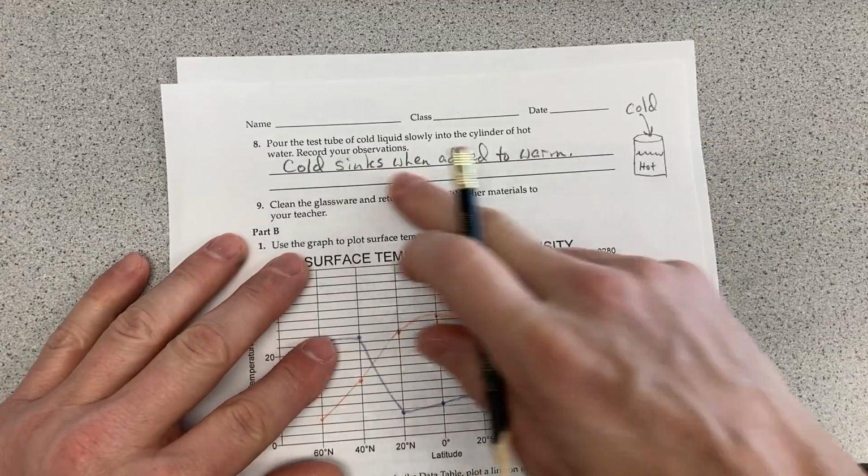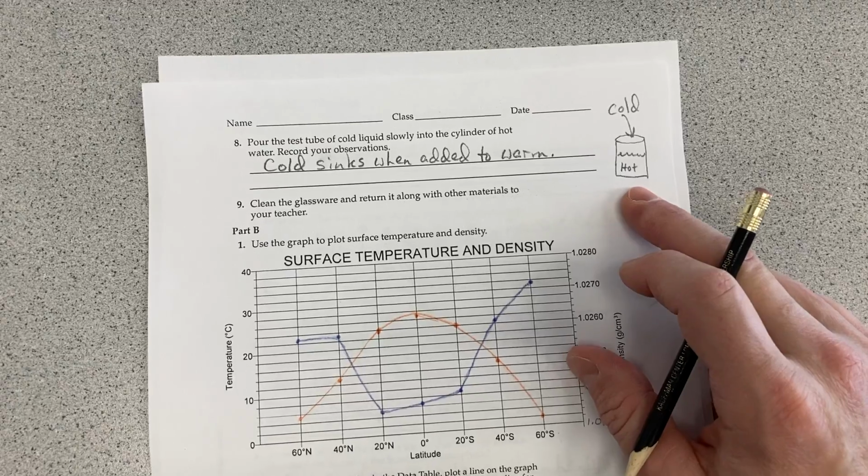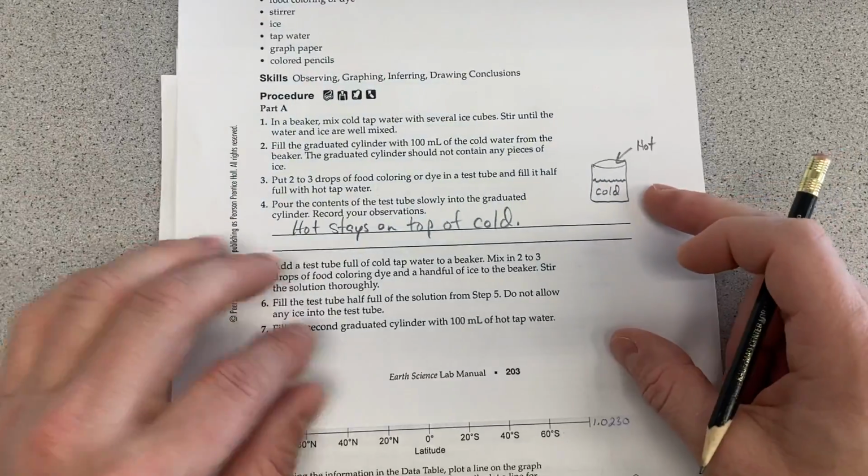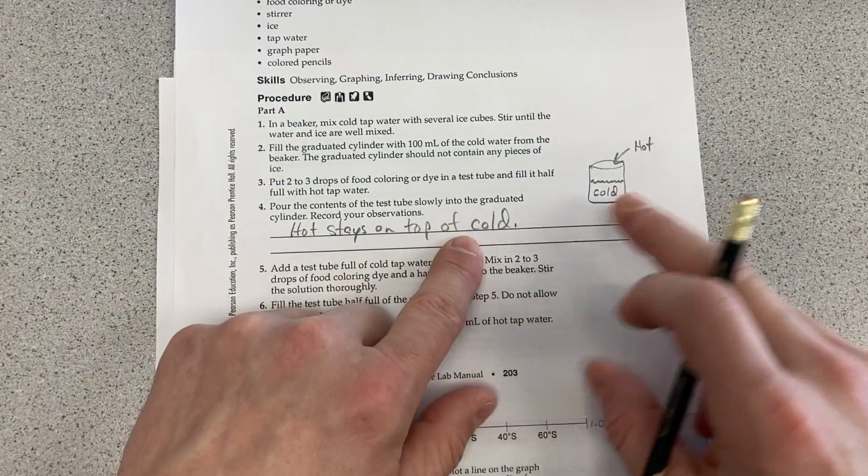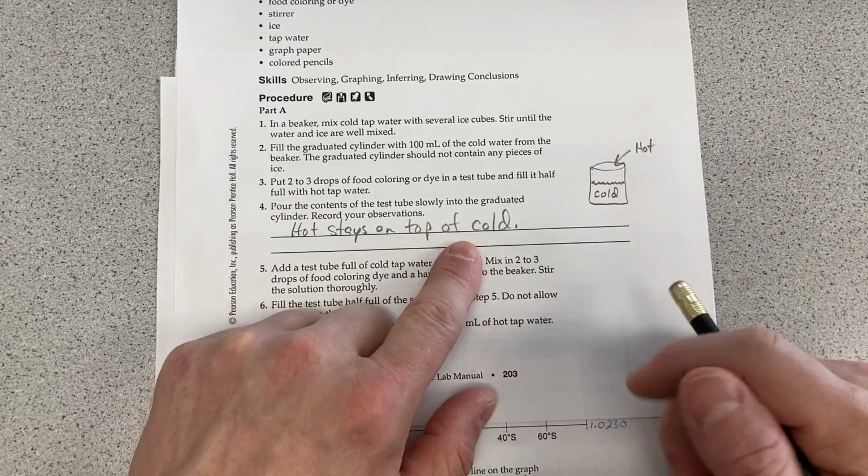Okay, so yep, the cold water sunk when we put it in the warm, and of course, if we look at this one, the hot stayed on top of the cold when we put it on top. It didn't sink. And that's your lab. You guys can go ahead and answer the questions.